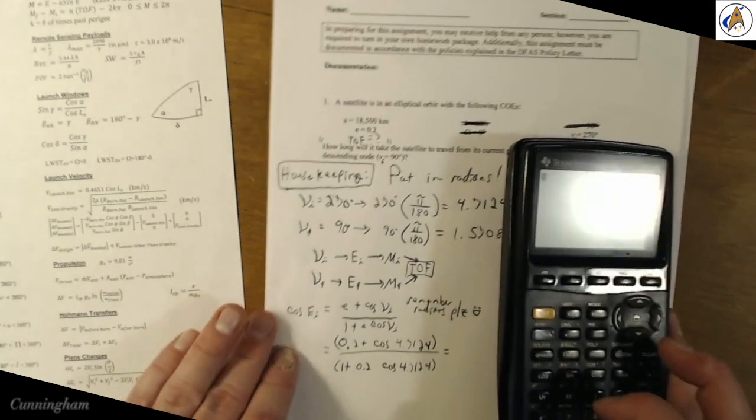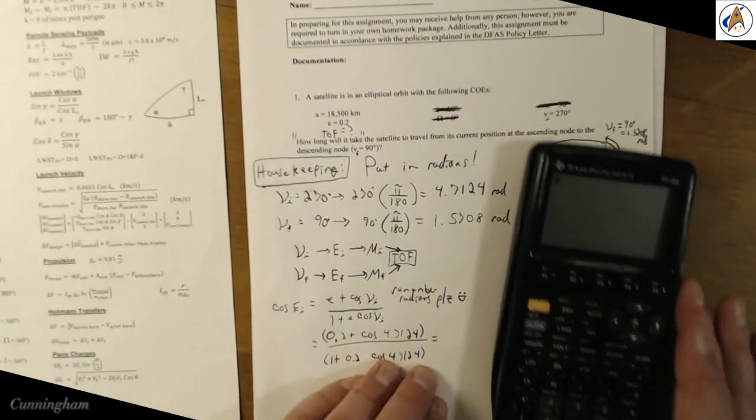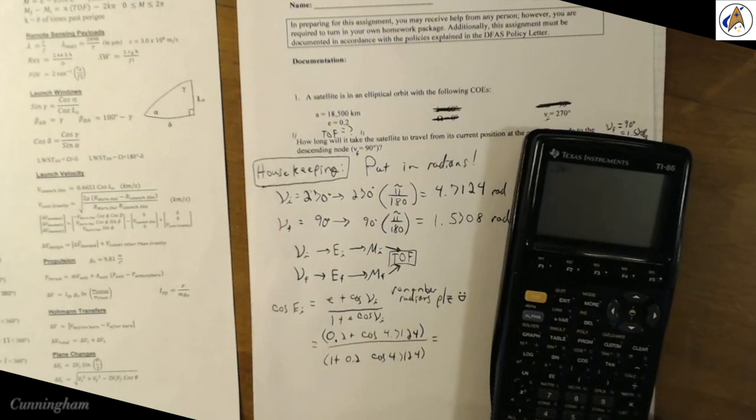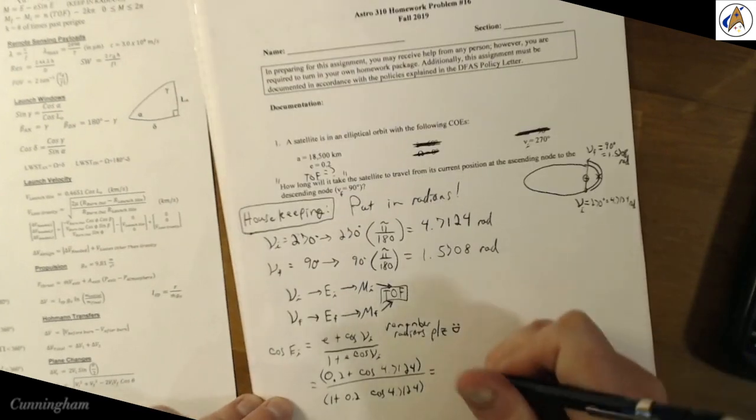Okay, now comes the plug and also the chug. Alrighty. So that gives us almost exactly 0.2.